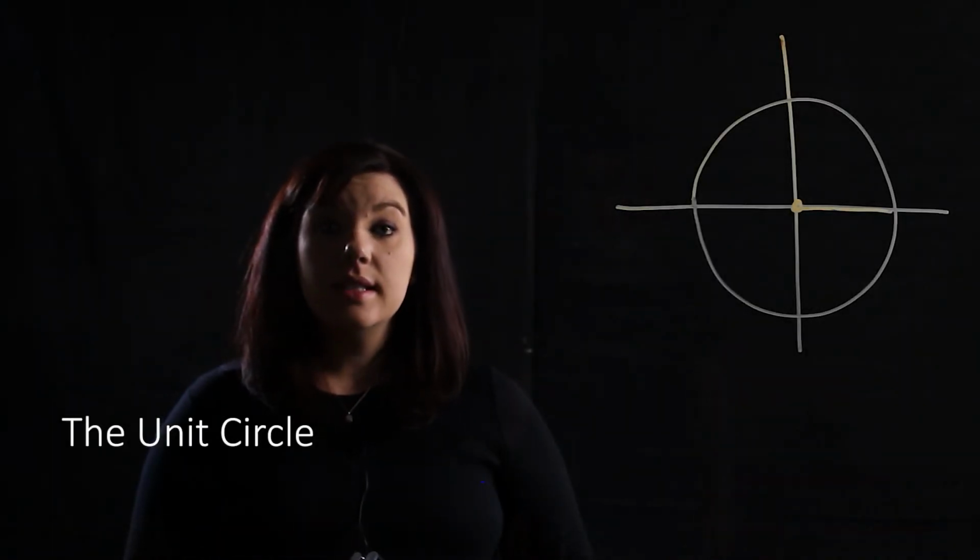The unit circle is another tool that we will use over and over in our study of trigonometry. So let's talk about what the unit circle is. The unit circle is a circle on our coordinate plane. It's centered at the origin, or 0, 0. It's called the unit circle because the radius used to make the circle is 1 unit long.